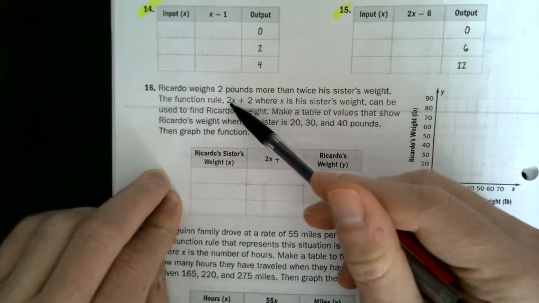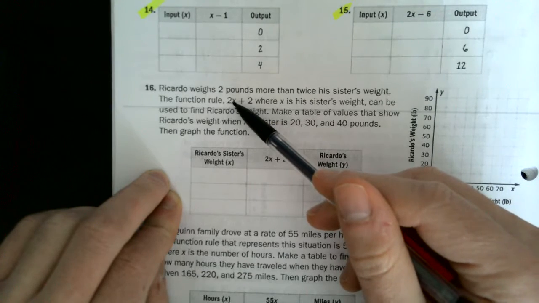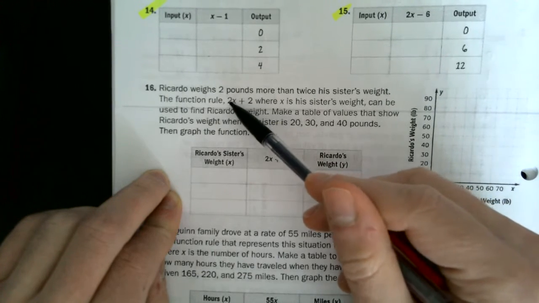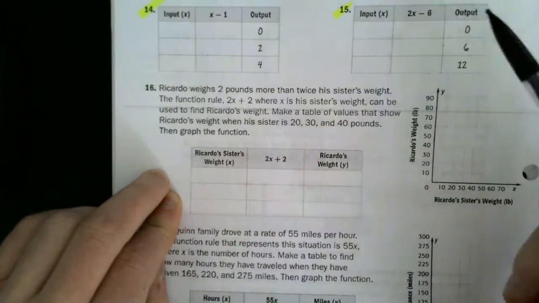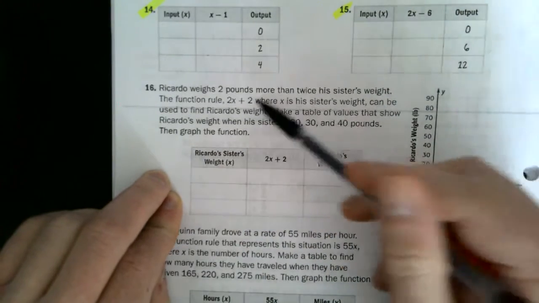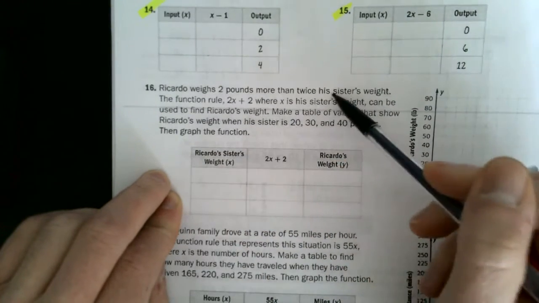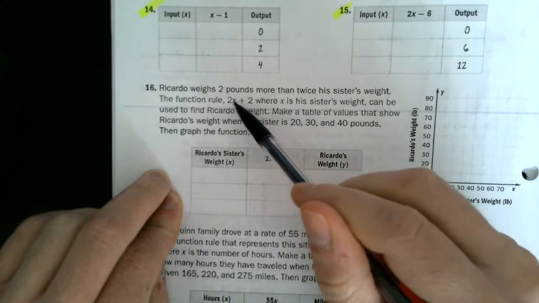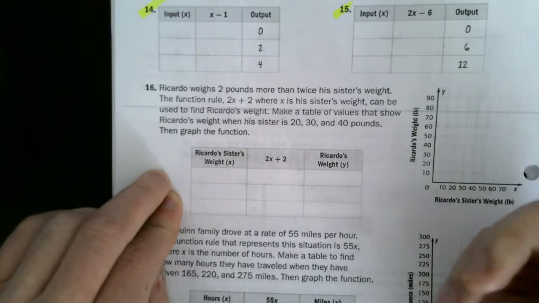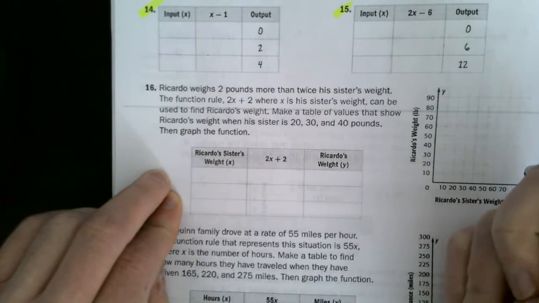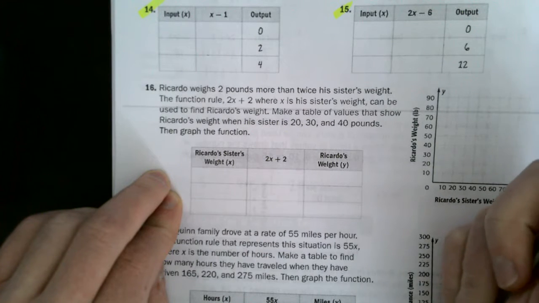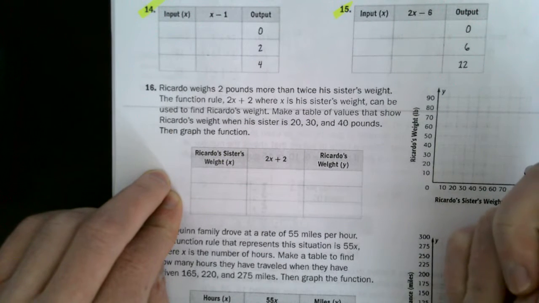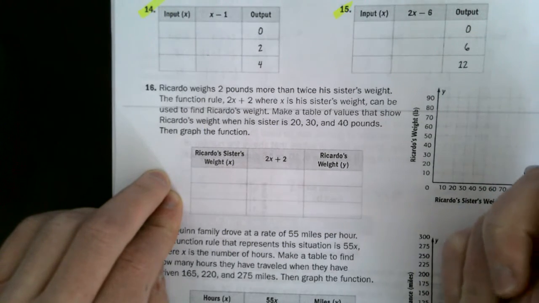So that means if you take his sister's weight, you double it and add 2 pounds, that will get to Ricardo's weight, because he's 2 pounds more, that's the plus 2, than twice his sister's weight, that's the 2 times. Make a table of values to show Ricardo's weight when his sister is 20, 30, or 40 pounds.